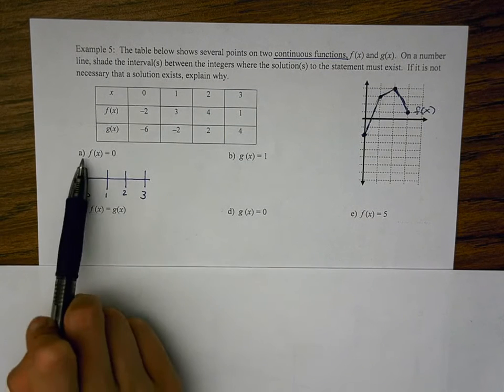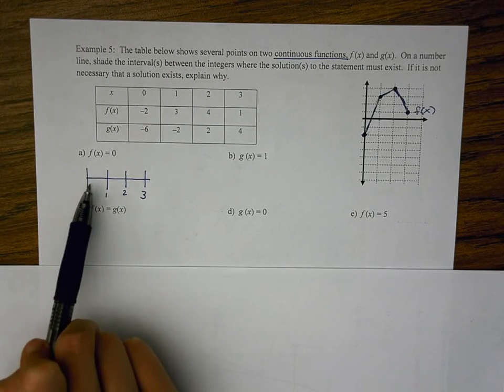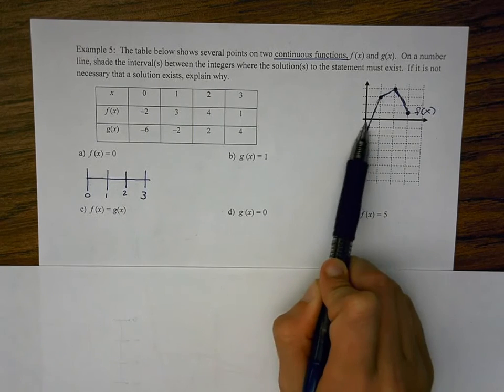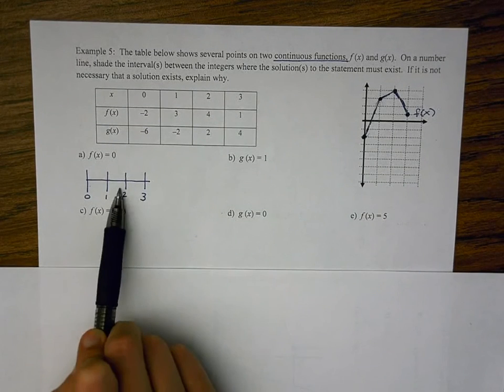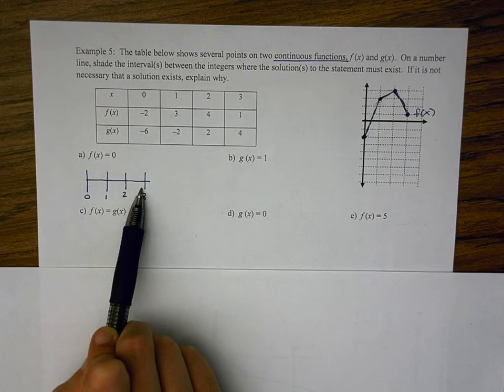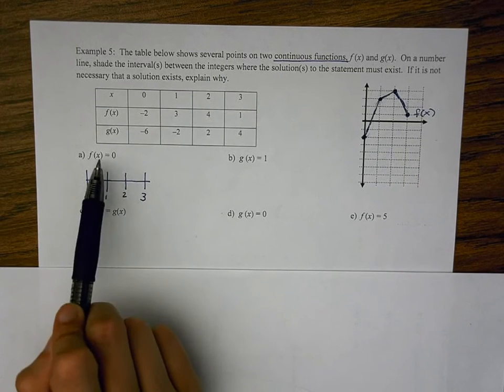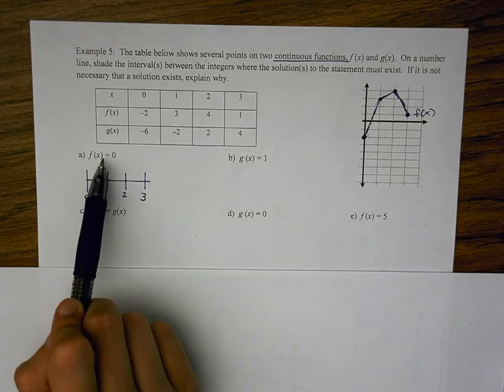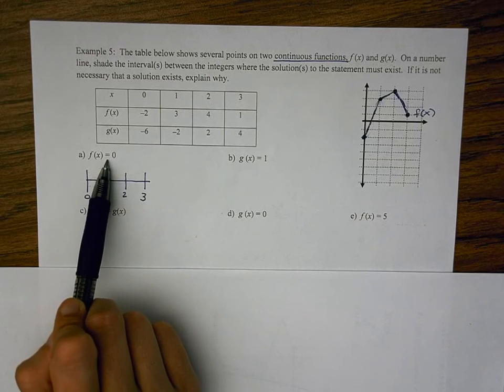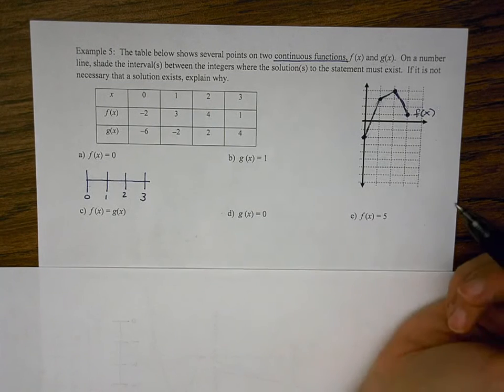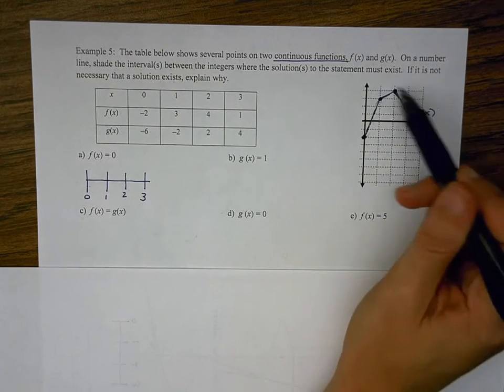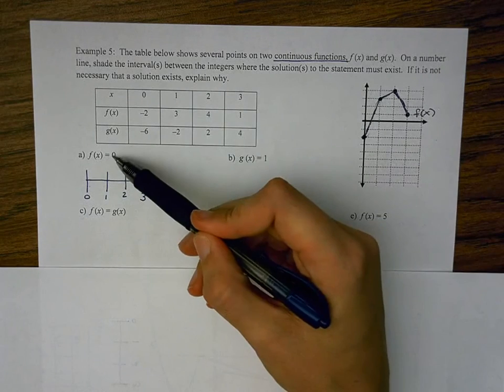Okay, so for A, they're asking me if my intervals are 0 to 1, which is this interval in here, 0 to 1, 1 to 2, 2 to 3. On which of those intervals do I know that my f of x is going to equal 0? Okay, and so I'm going to start graphically. For those who prefer to see it over here, what does it mean for f of x to equal 0 again?